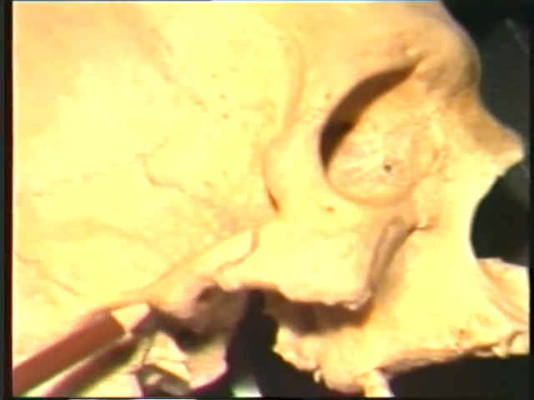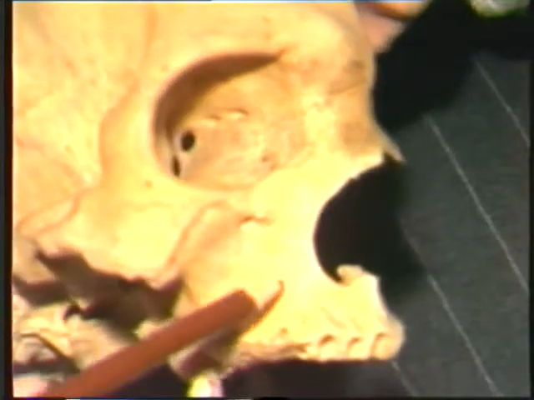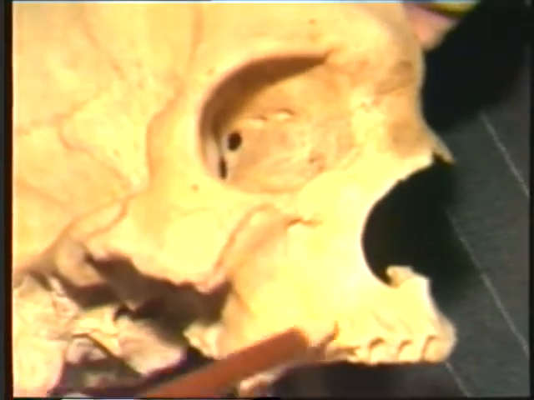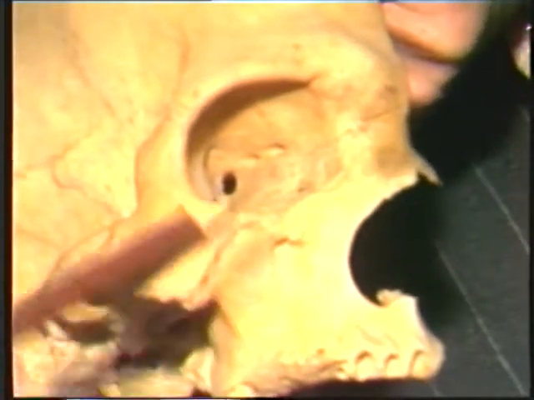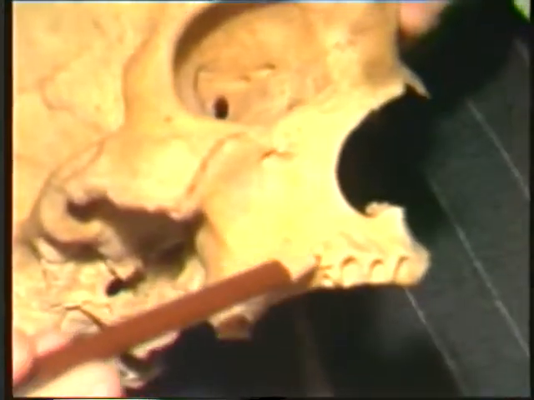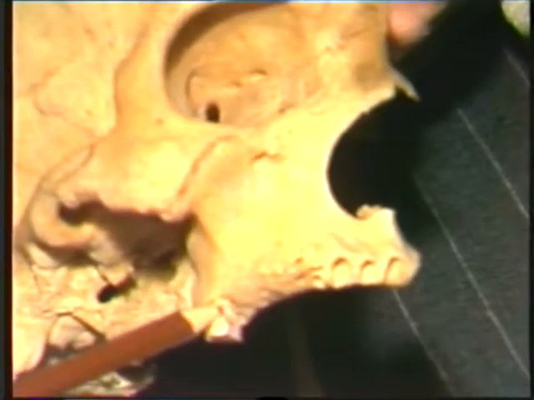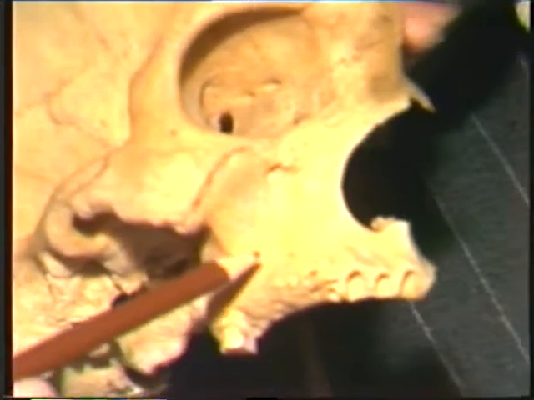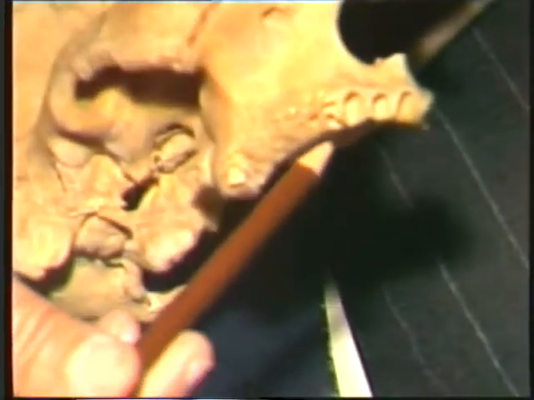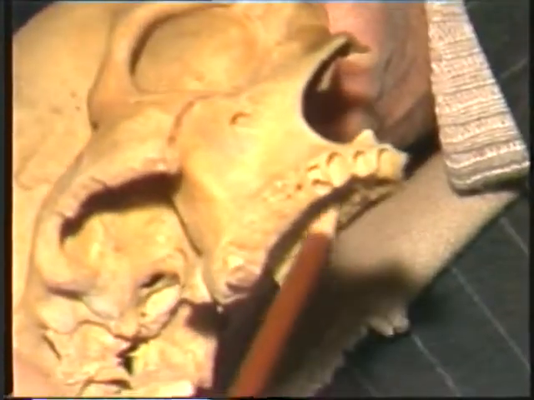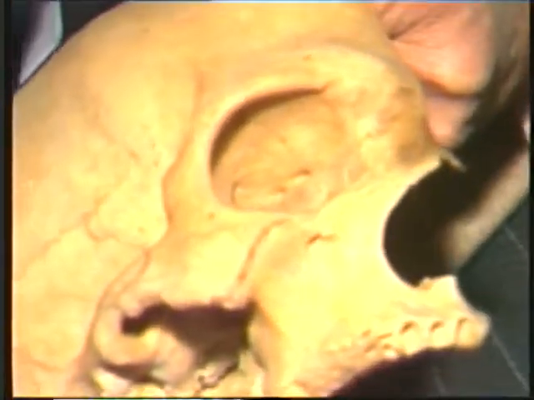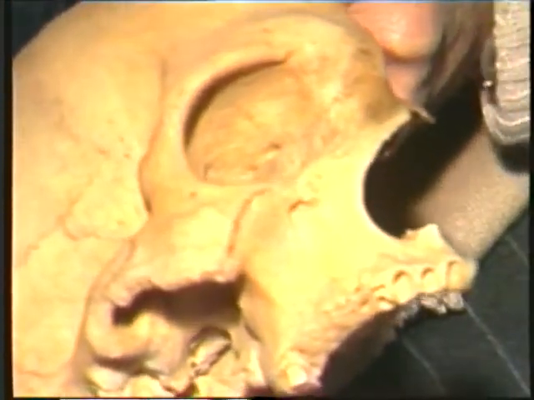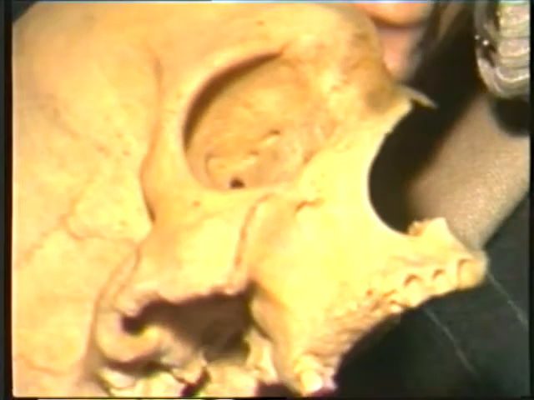This is the maxilla. It encloses the maxillary air sinus and forms the upper jaw. Its process which carries the teeth is called the alveolar process, and its process which forms part of the hard palate is called the palatine process. The growth of the maxilla is responsible to a large extent for the elongation of the face, which is especially marked between the age of 6 and 12 years.